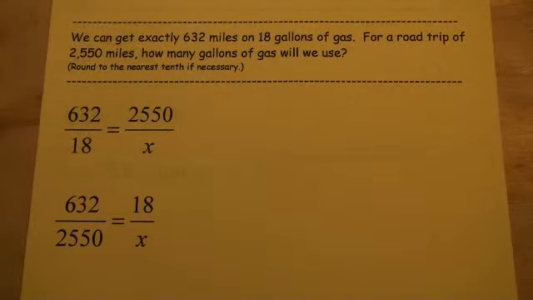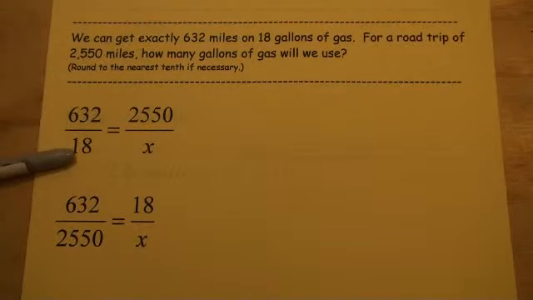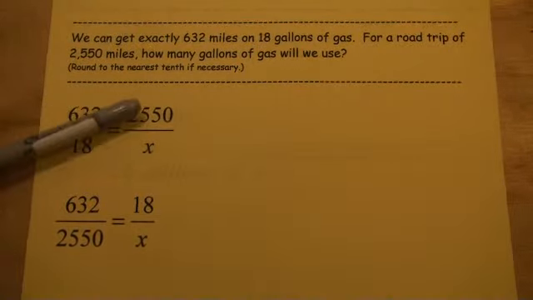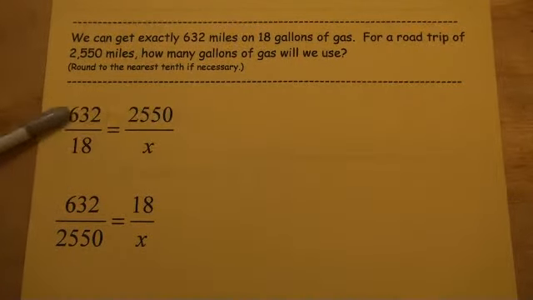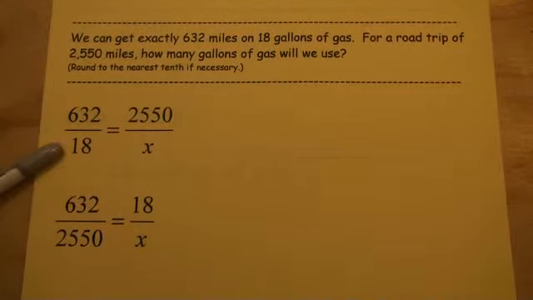Now notice here I have another proportion underneath that because there is definitely more than one way to do this, just like there's more than one way to do lots of problems. So you could line up the 632 miles per 18 gallons equals this many miles over that many gallons. So you'll have the miles lined up, the gallons lined up.